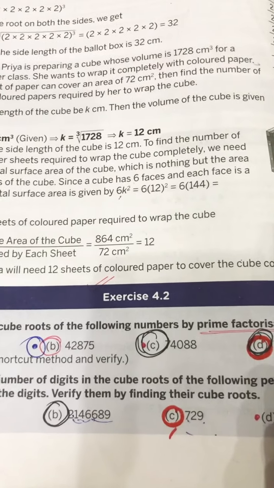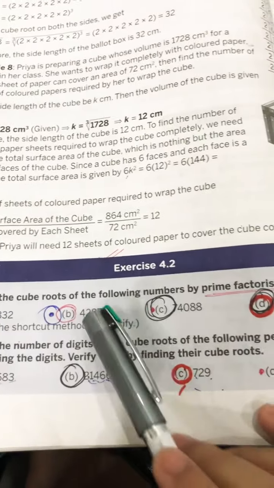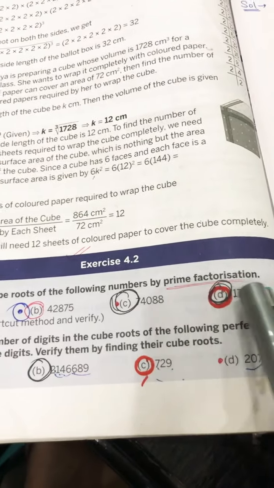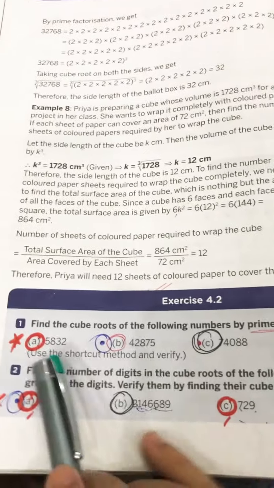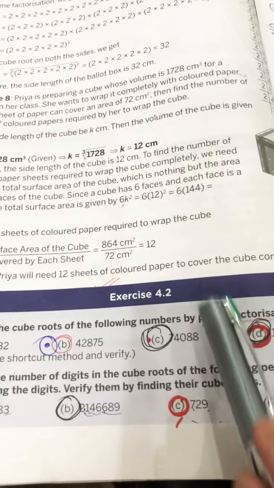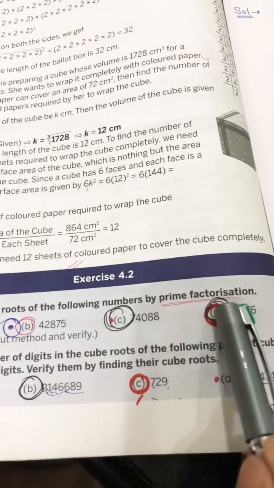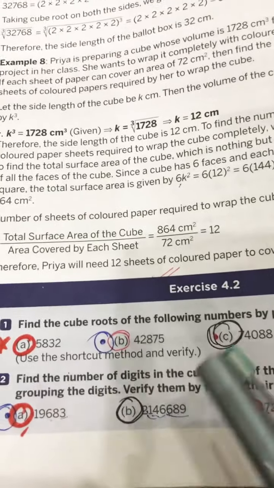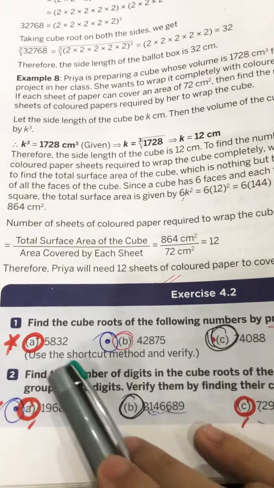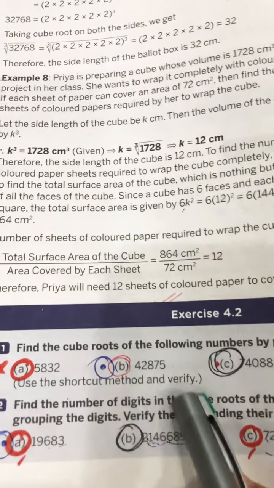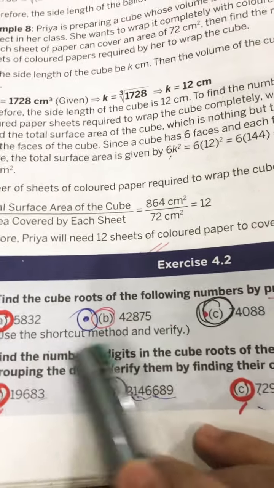So here is exercise 4.2. Question number 1 is: find the cube roots of the following numbers by prime factorization. Okay, you have to find the cube roots with the help of the LCM method, that we can say the prime factorization method, and then you have to verify this question with the shortcut method. In the bracket they have written to use the shortcut method and verify. You have to verify these questions with the shortcut method.